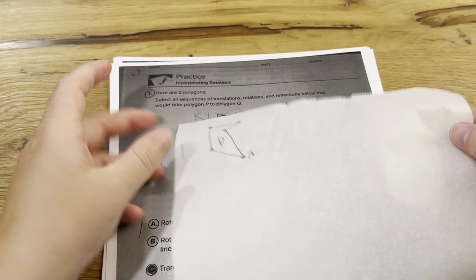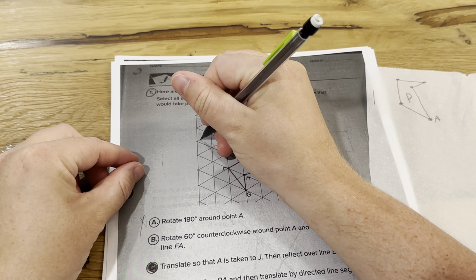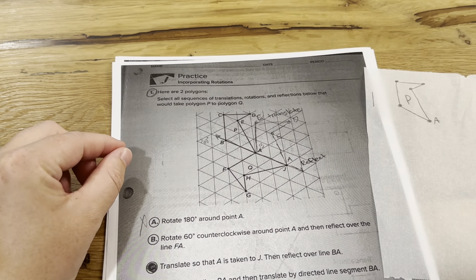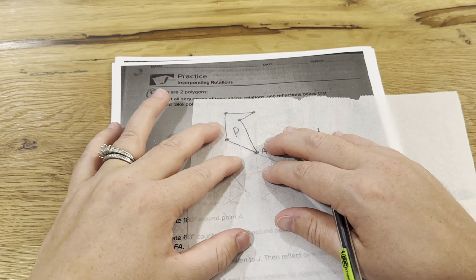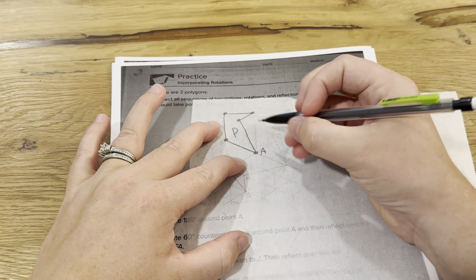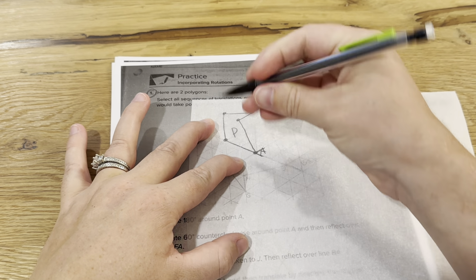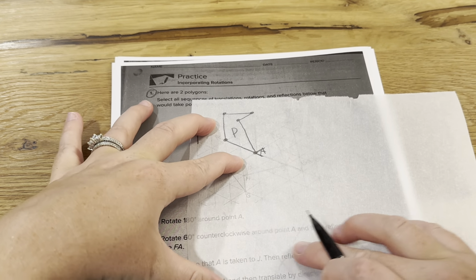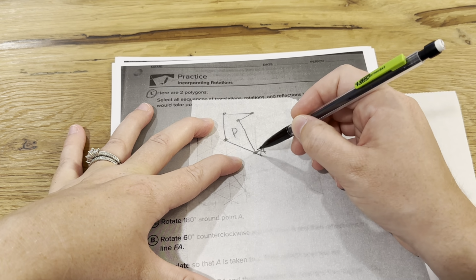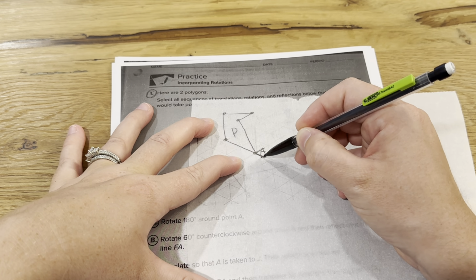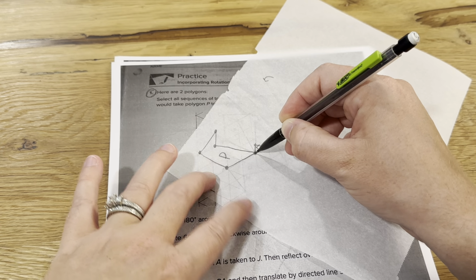Rotate it 60 degrees. So these are equilateral triangles, which means each of those is going to be a 60-degree angle. Maybe kind of hard to tell on the video, but it looks like there's one triangle. And it says counterclockwise, so against the clock. That's going to go this way. So I'm going to make this line go up to where this one is, basically. Looks like it's about right there.